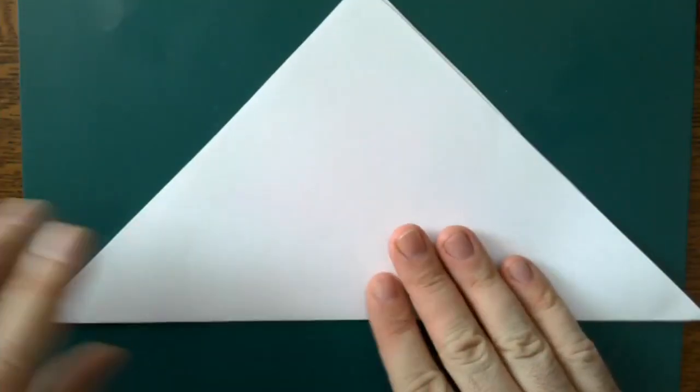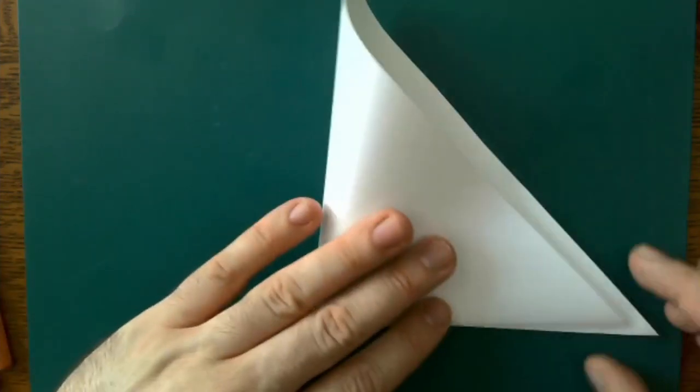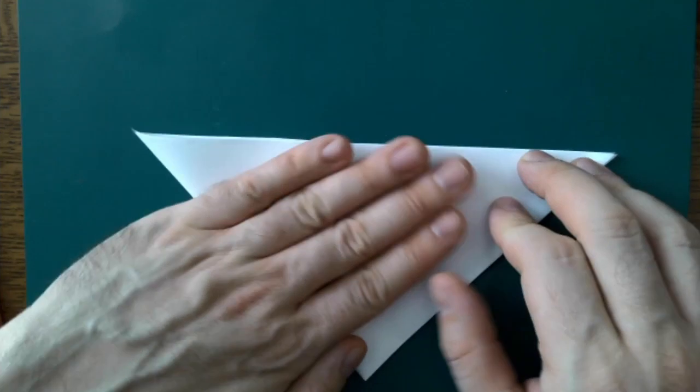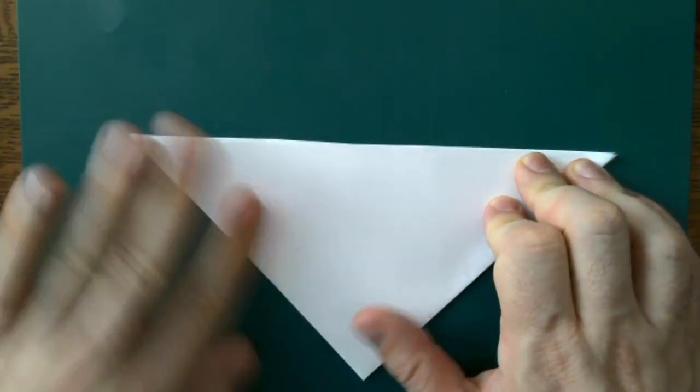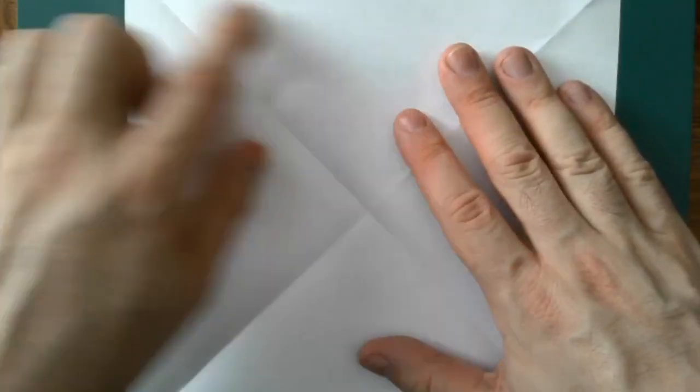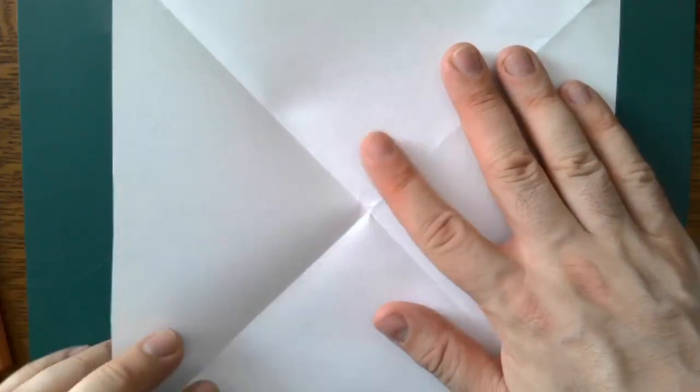All right, we're going to take our triangle here. We're going to fold it in half again. And once you've got that, you're going to unfold the whole thing.